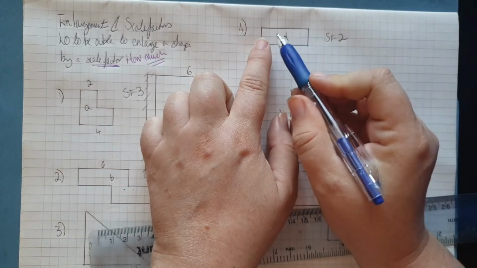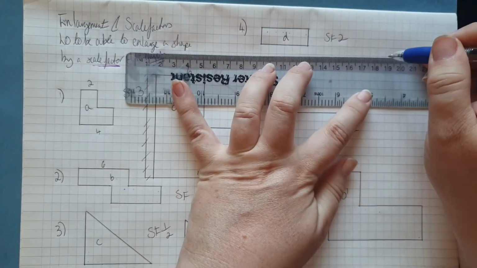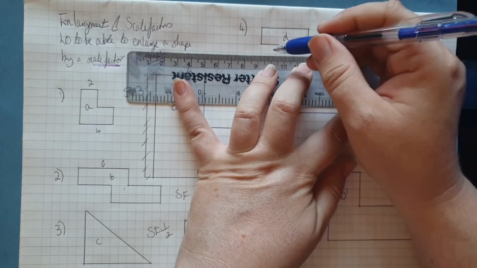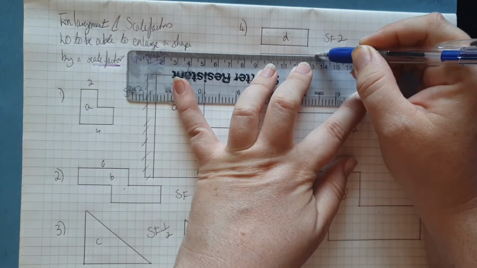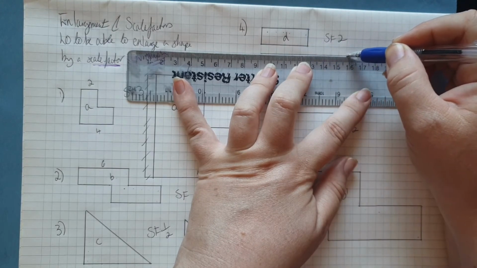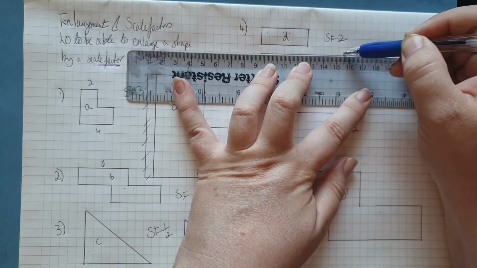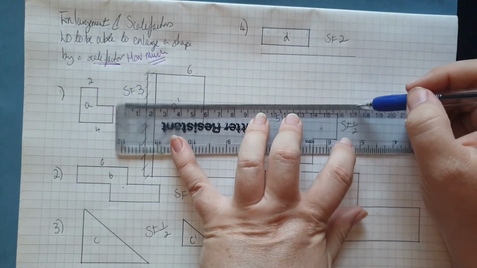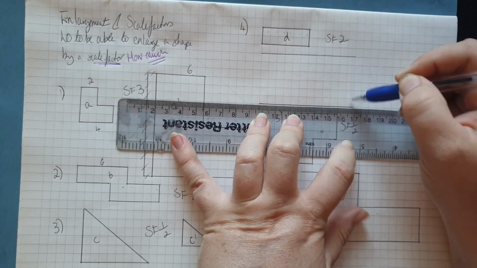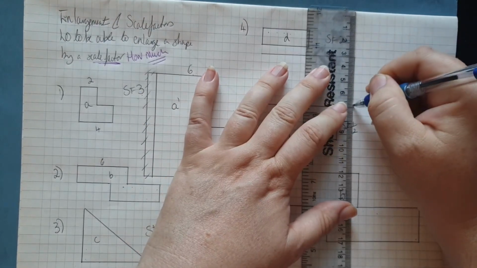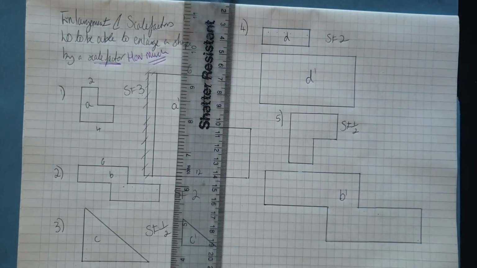Okay, scale factor of 2. 1, 2, 3, 4, 5, 6. So that means that's going to 12. I'm going to draw it underneath so it saves me a bit of counting. I know that's 6. 1, 2, 3, 4, 5. 1, 2, 3, 4, 5, 6, 7, 8, 9, 10, 11, 12. 2, 3, 4, 5, 6. 1, 2, 3, 4, 5, 6. And that is obviously the image of D.